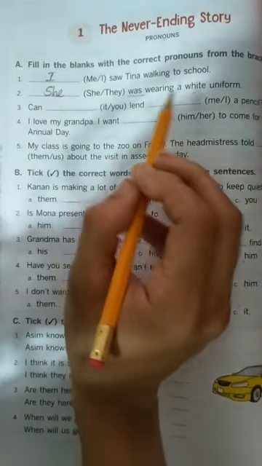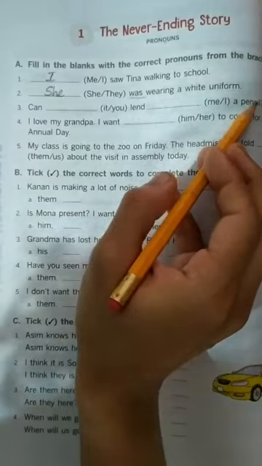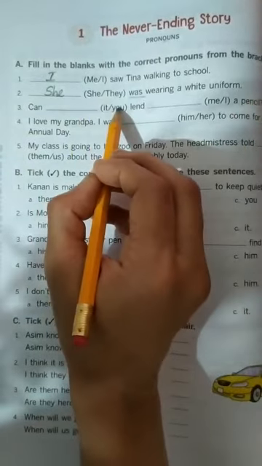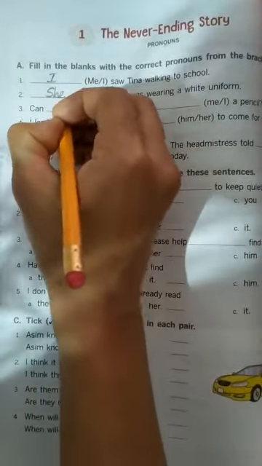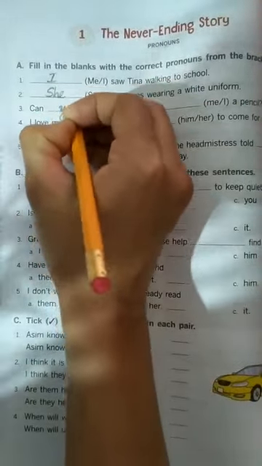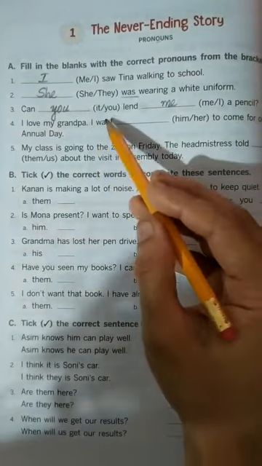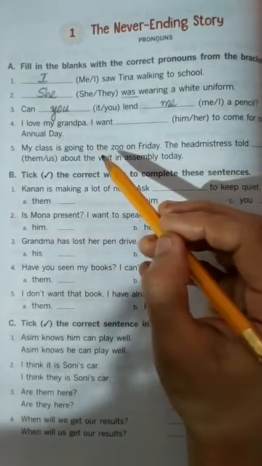Can you lend me a pencil? Can you? It's a request. Can you lend me? Enikku oru pencil tharamo? Can you lend me a pencil? There are two more sentences. Try to complete on your own.